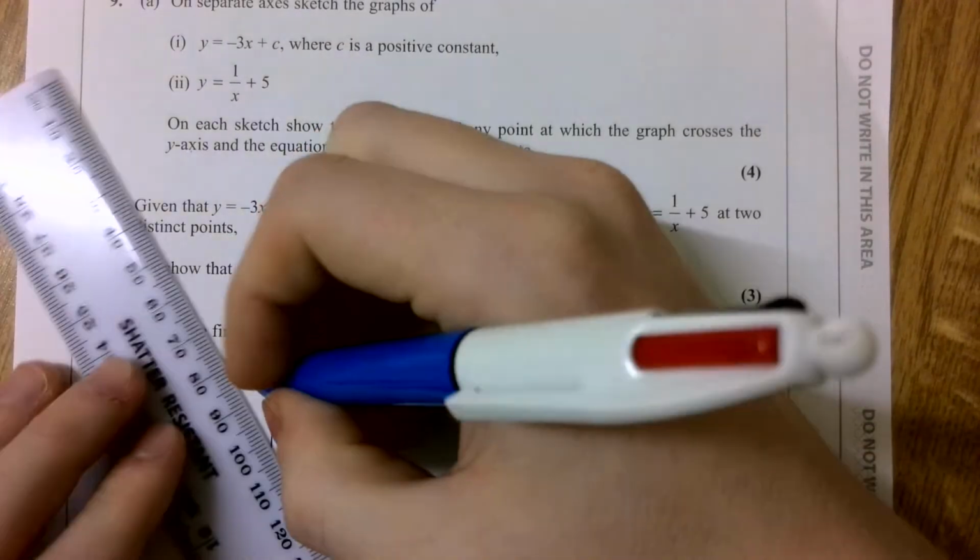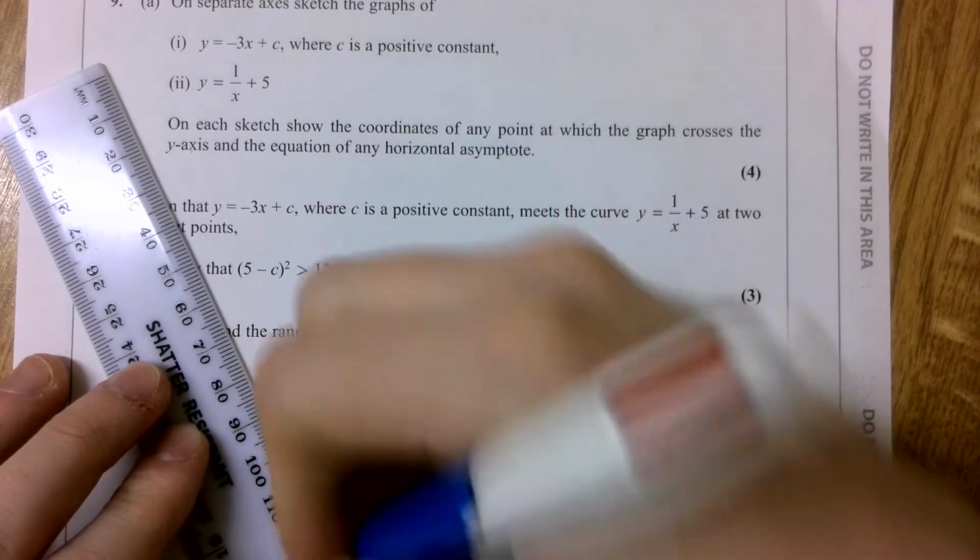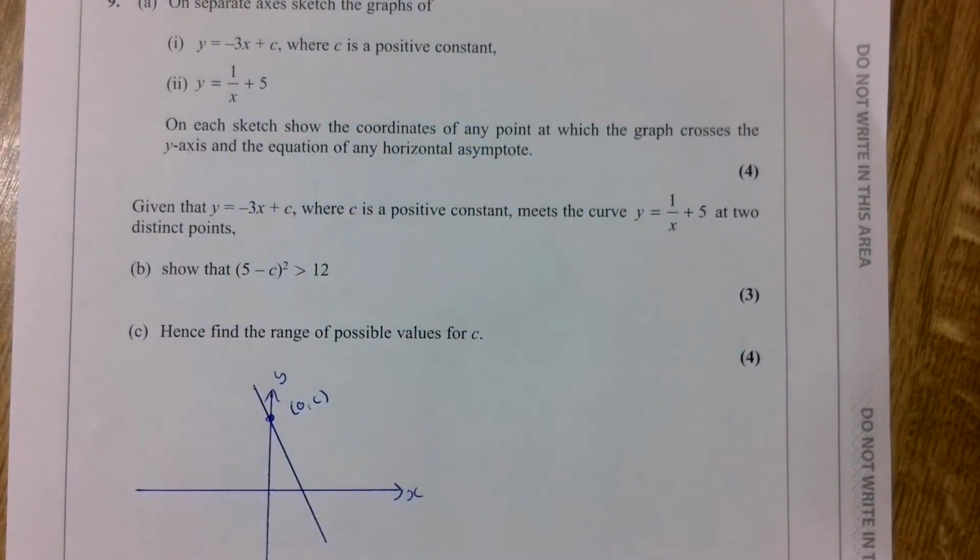then all I've got to do is draw myself a negative gradiented straight line. Okay, and that'll do. It doesn't want any other points. It doesn't want the points where it cuts the x-axis, so that's pretty good. Okay, so the next one, let's have a look. We have y equals 1 over x plus 5.